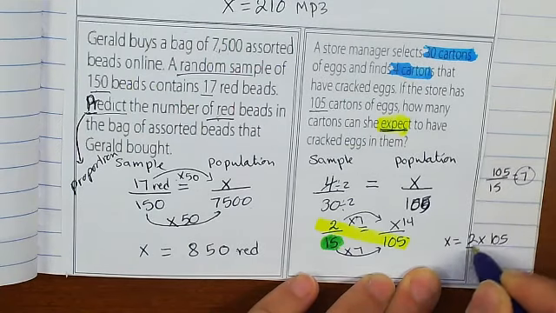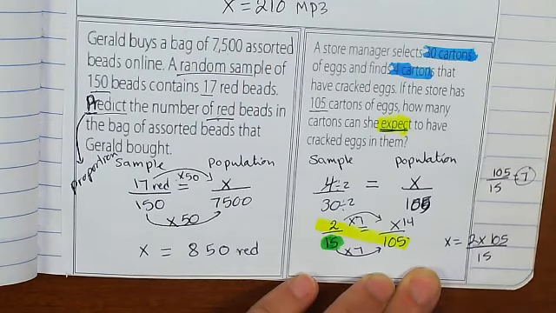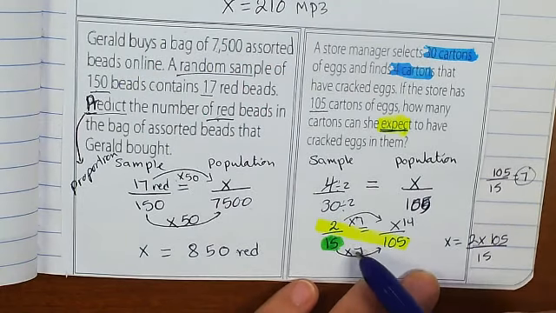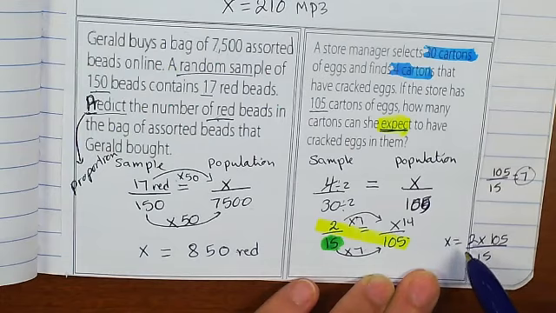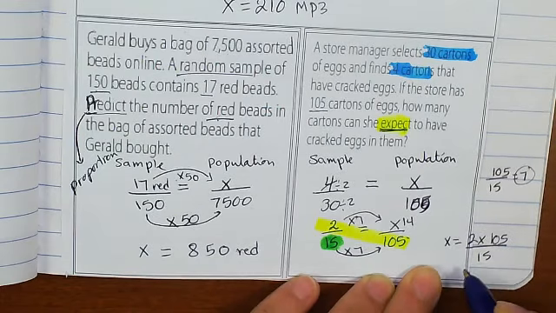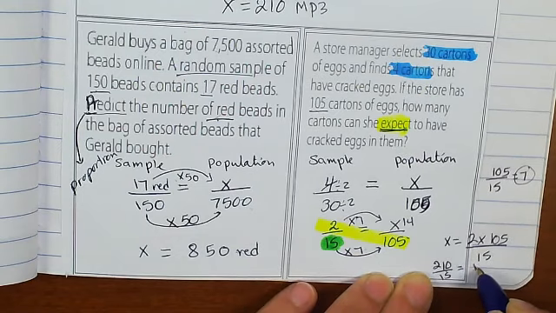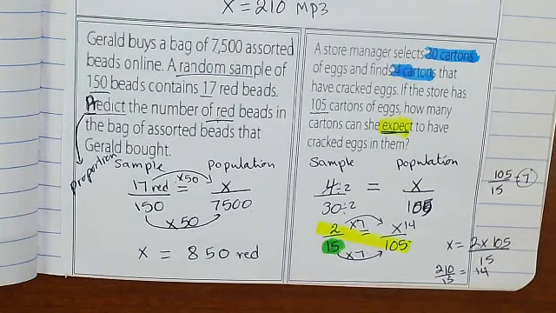So x will be equal to 2 times 105 divided by 15. Just in case you can't figure out the relationship, like what we are multiplying by, then you cross multiply and divide. That gives us 210 divided by 15, which gives us 14. All right, that's it.